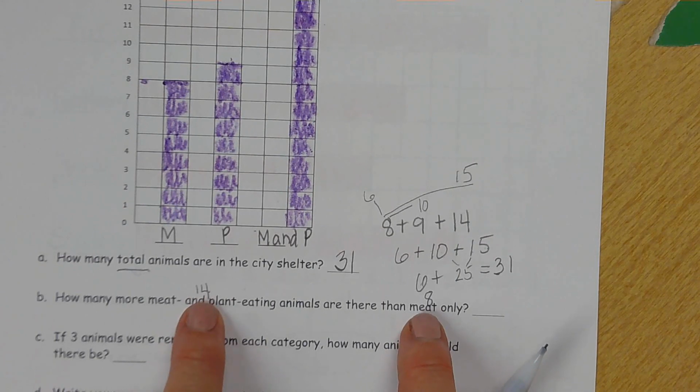We need to know what is the difference then. What is the difference between 14 and 8? Again, we can subtract 14 minus 8. We can count up. 8 plus something is 14. It might be a math fact that you already know. We are seeing what is the difference.